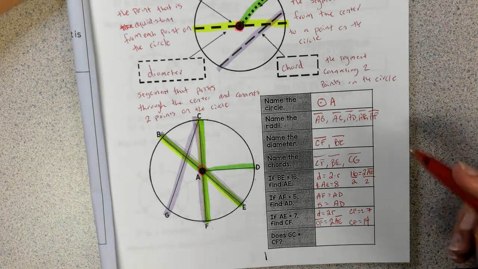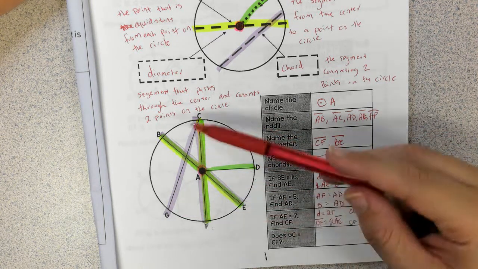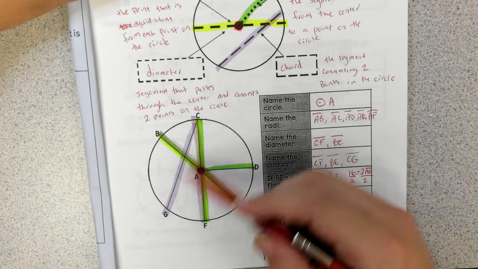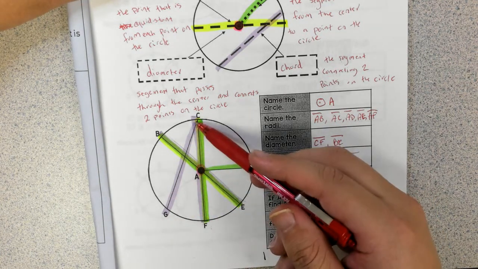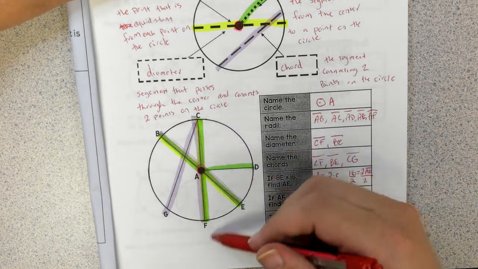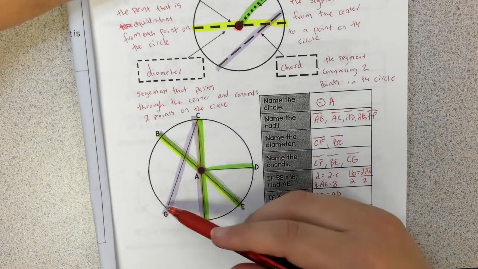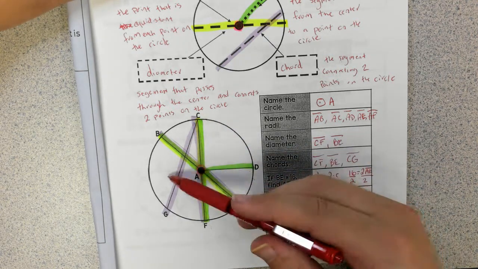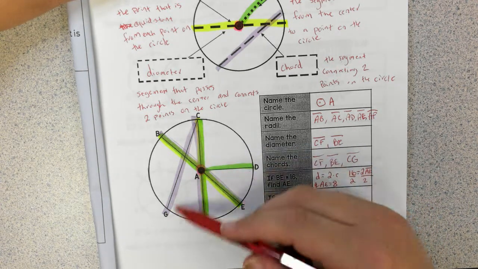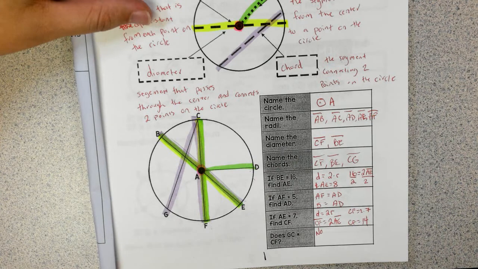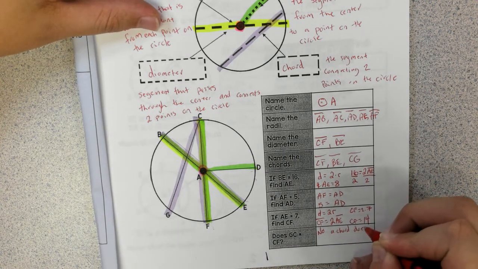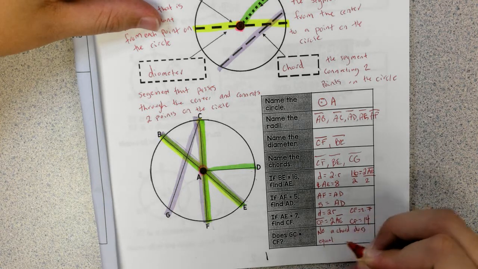The last question is, does GC equal CF? And our answer is no. The reason GC does not equal CF is because GC is a chord that doesn't go through the center point, whereas CF is a diameter and does go through the center point. So GC, since it doesn't go through the center point, I don't have enough information to tell me if it is the same as CF. And by looking at it, we'll notice that it is not. So a chord does not equal a diameter.